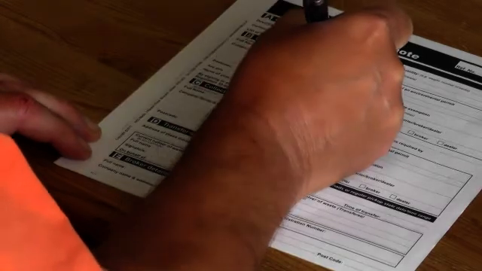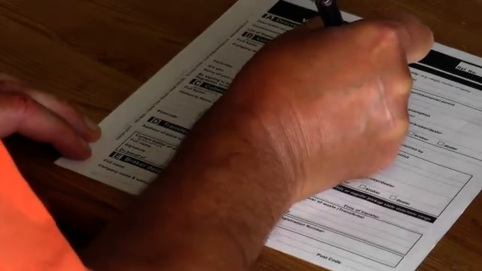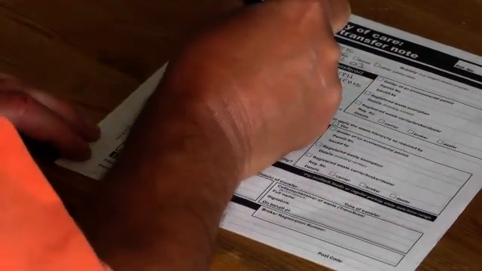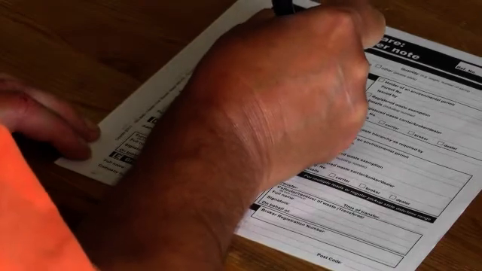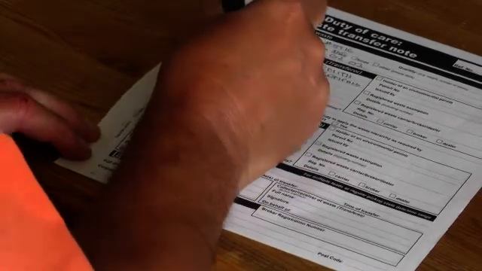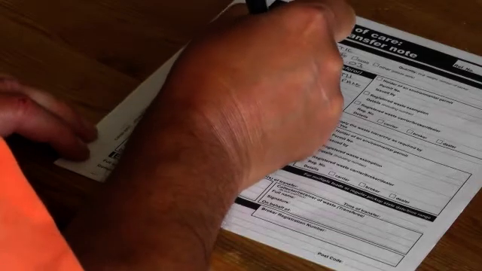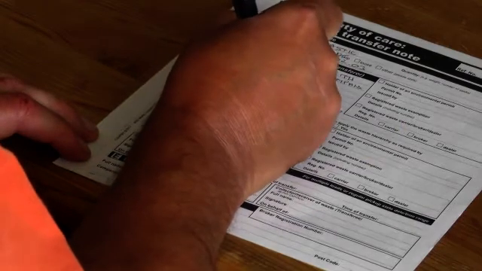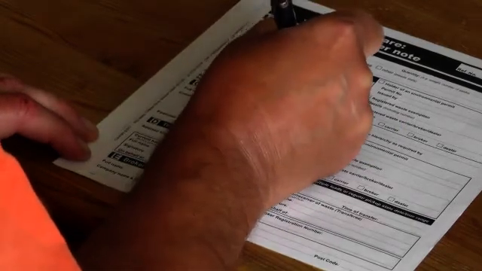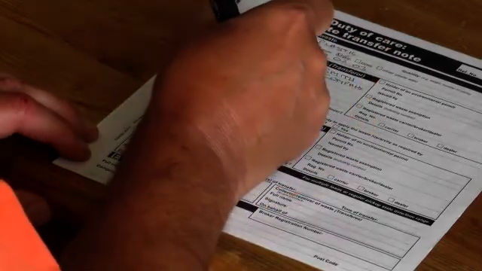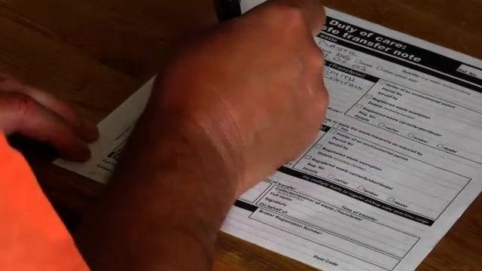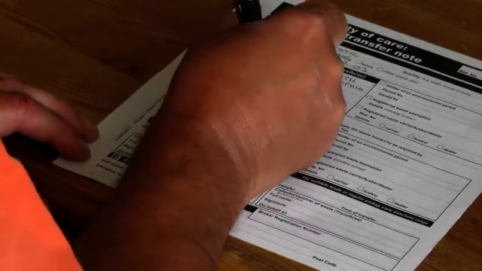You will put in the correct name and address, and he is at my company, 1 Our Street, any town, any county, and the postcode we'll have as AA1 1BB.